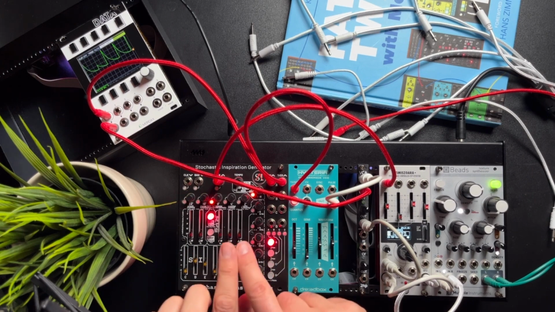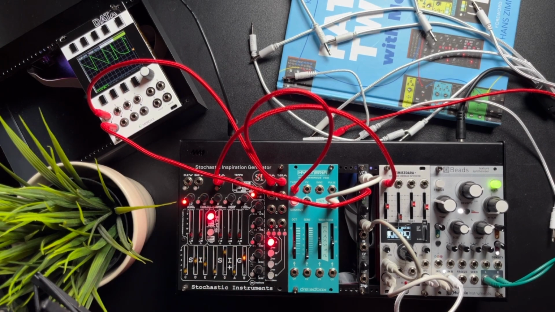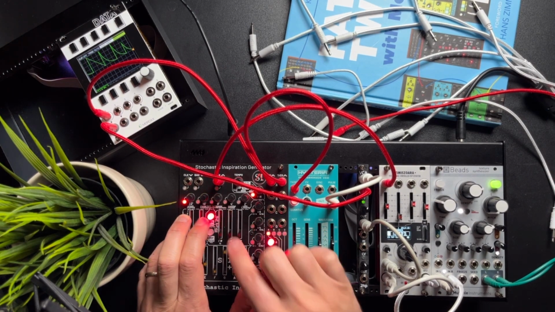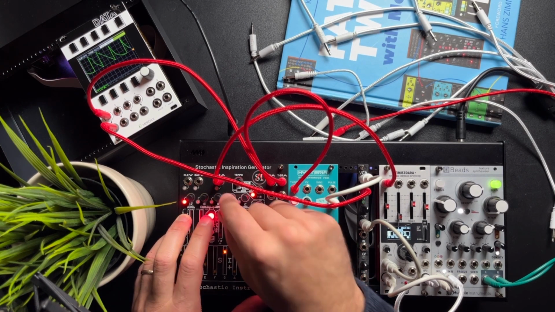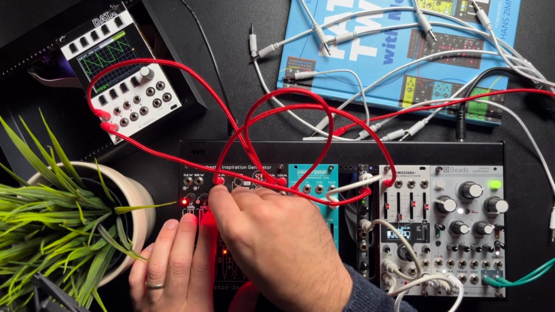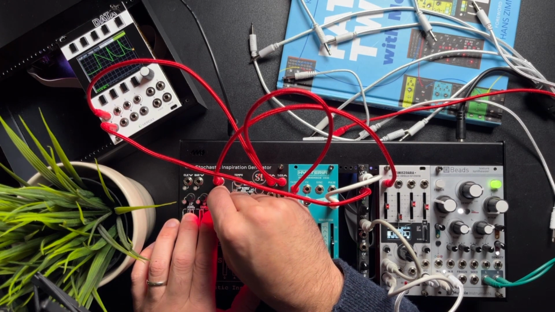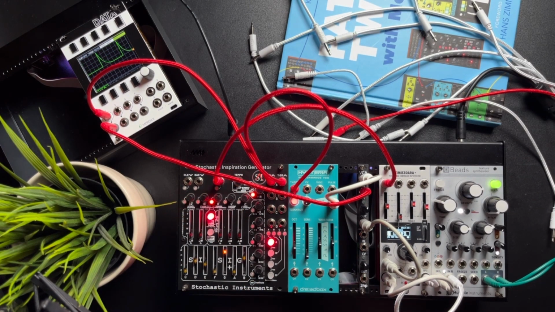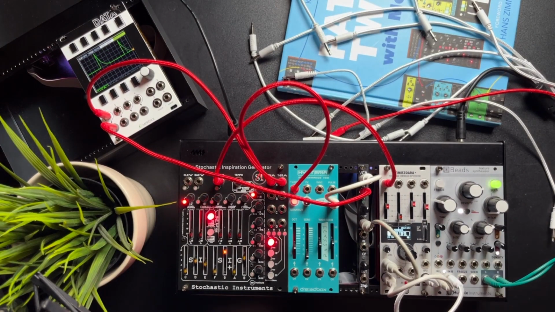Let's explore some of the other tertiary functions. So we already saw that pressing run and tweaking the central knob actually increases the probability that the next step is a rest, so I can get some rest in. So you see that now it's triggering less often.